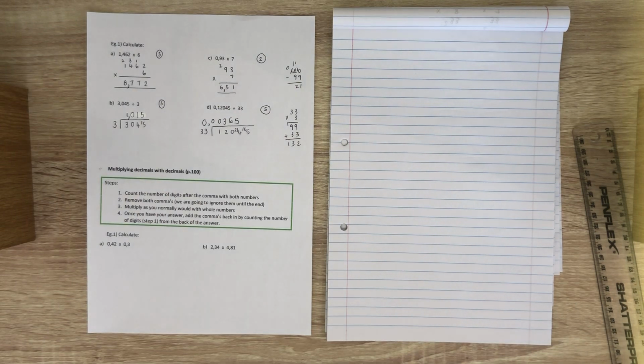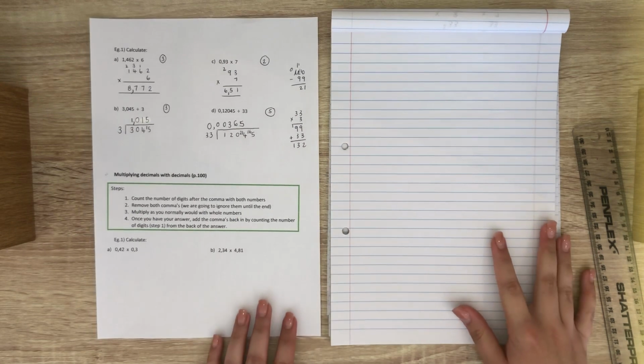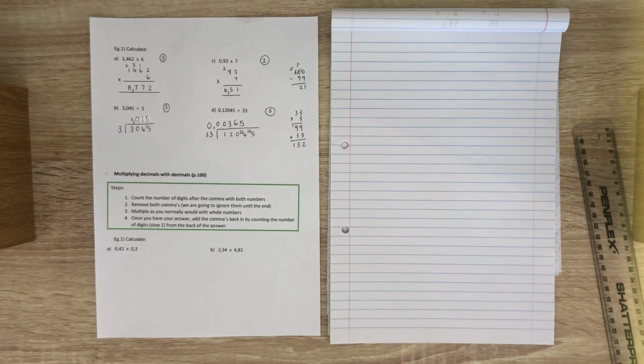In this lesson we will be going through multiplying decimals with decimals, and this can be found on page 100 in your textbook. So again, let's first read through the rules or the steps. Step 1, count the number of digits after the comma in both numbers. Step 2, remove both commas. Step 3, multiply as you normally would with whole numbers. Step 4, once you have your answer, add the commas back in by counting the number of digits from the back of the answer.